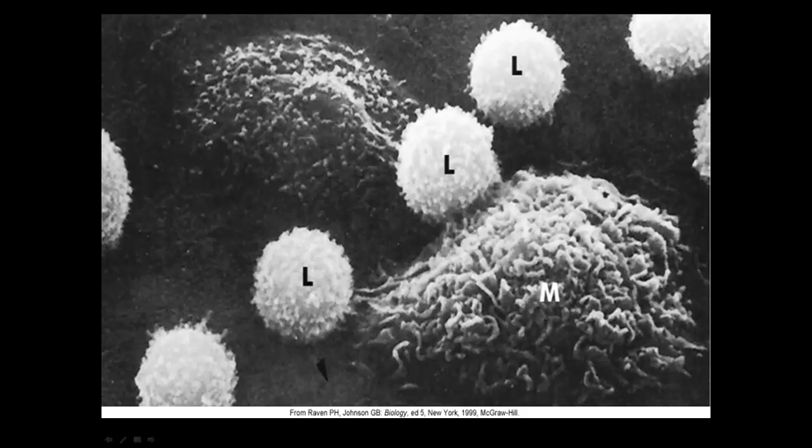So here's a picture of lymphocytes and macrophages, and just to give you an idea, the macrophage is still the bigger of the cells there, and then the lymphocytes in between are marked with the letter L.